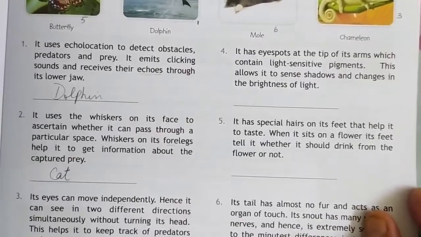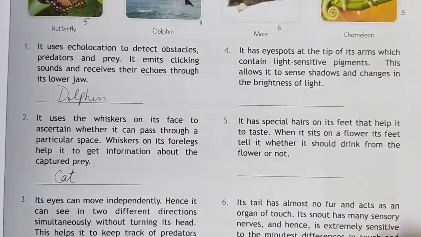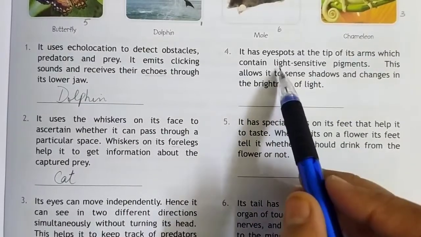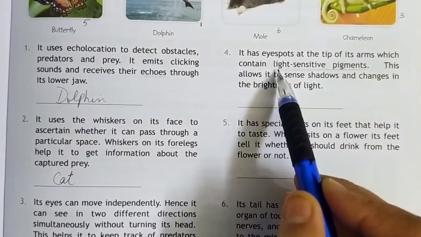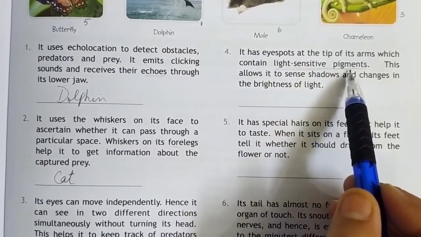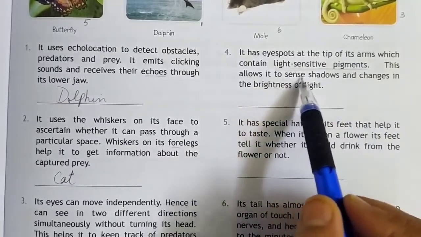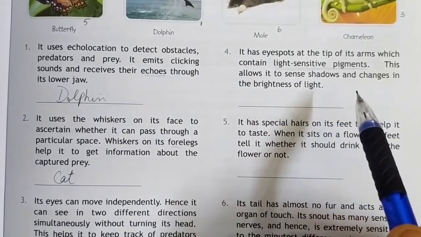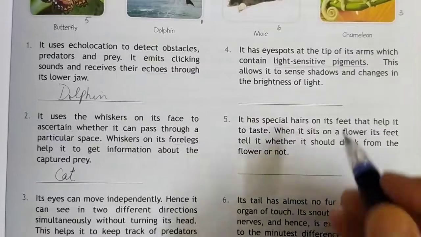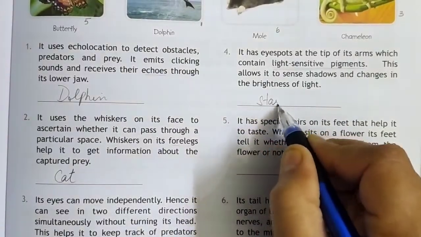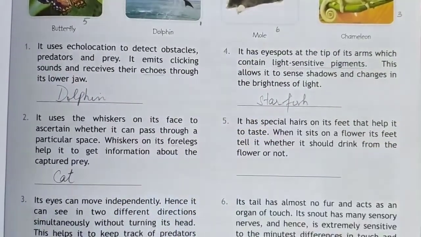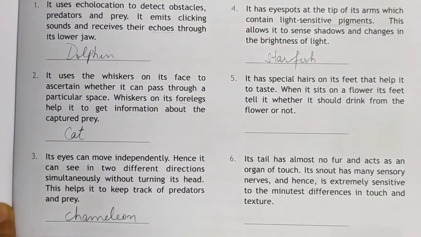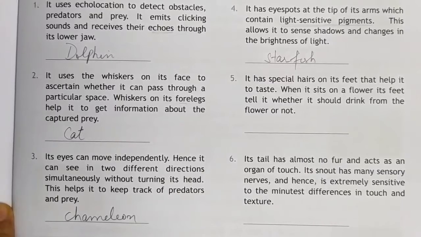Fourth one is, it has eye spots at the tip of its arms which contain light sensitive pigments, means coloring pigments which are sensitive to light and can detect some light. This allows it to sense shadows and changes in the brightness of the light. So the particular organism we are talking about here is starfish. Starfish, an aquatic animal.